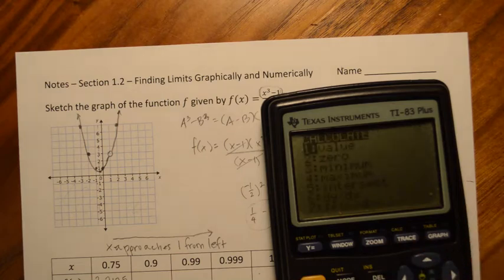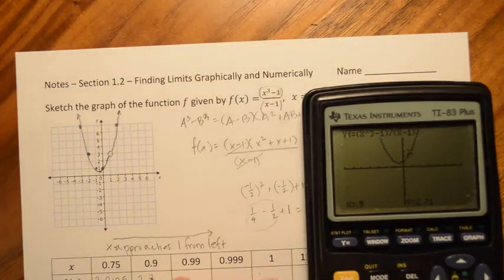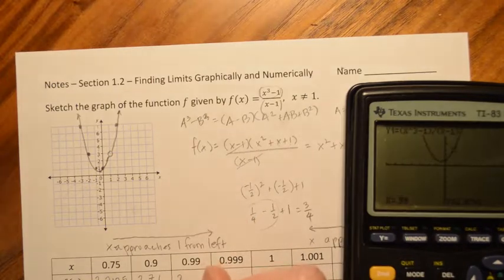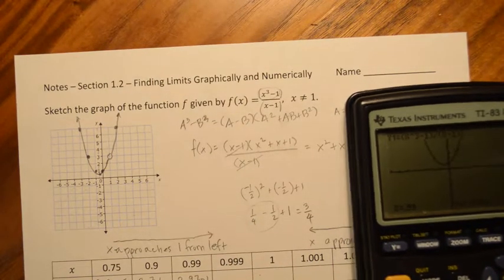Second calc, value, 0.9. I get 2.71. Let's do it one more time. Second calc, enter, 0.99, 2.9701. All right, so pause for just a second and come back.